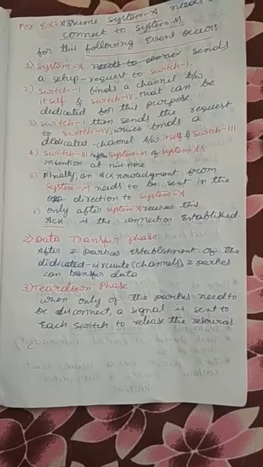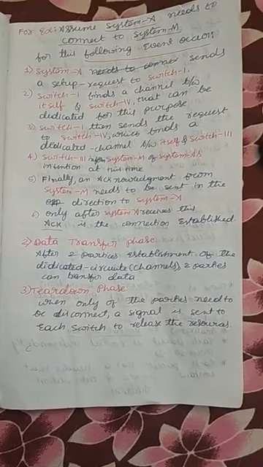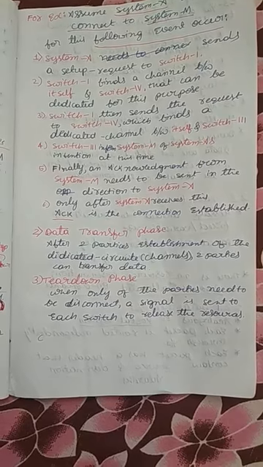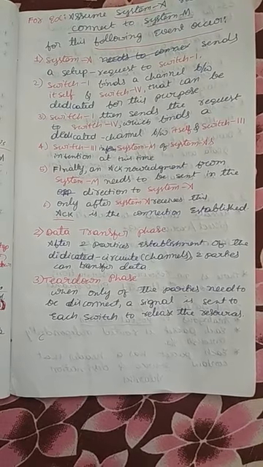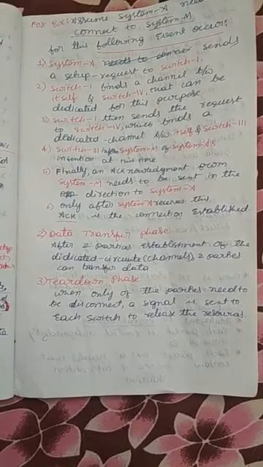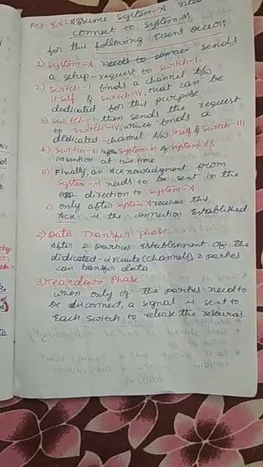Next phase is the data transfer phase. After the two parties establish a dedicated circuit, the two parties can transfer the data. Means after the path is set between A and M, we can transfer the data.